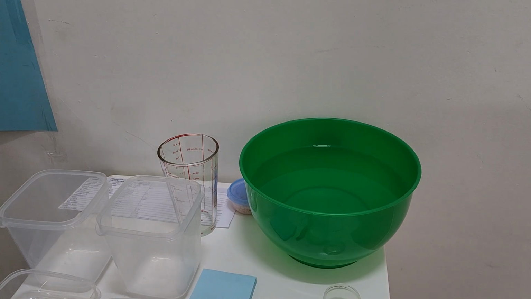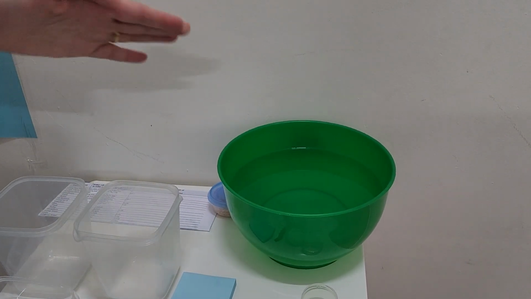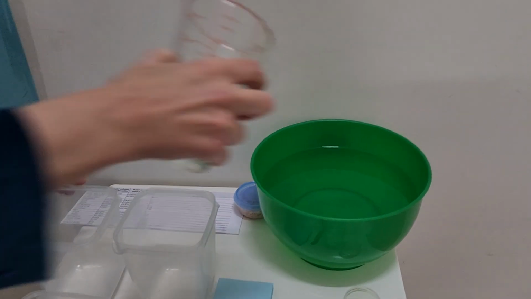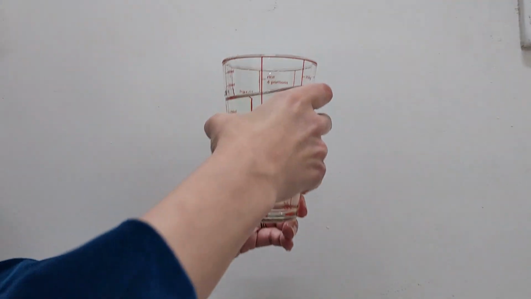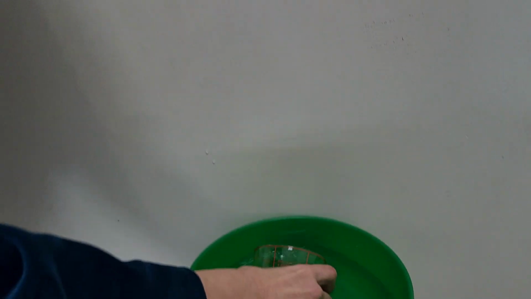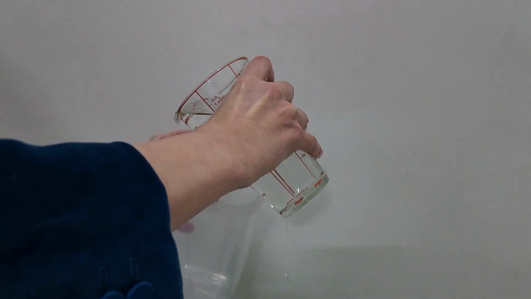Now the ocean has 970 milliliters, much more than all of these. So I'm gonna take the cup and I'm gonna get it there to 400 almost milliliters. Let's pour that in.